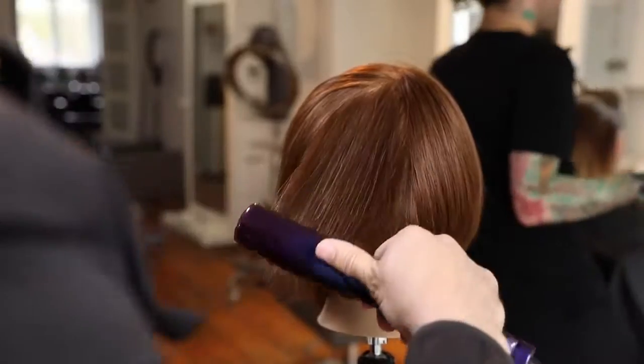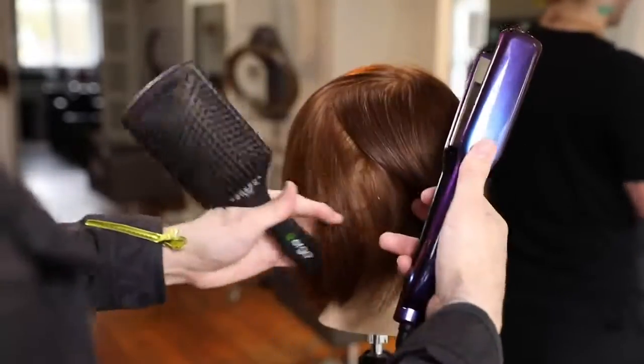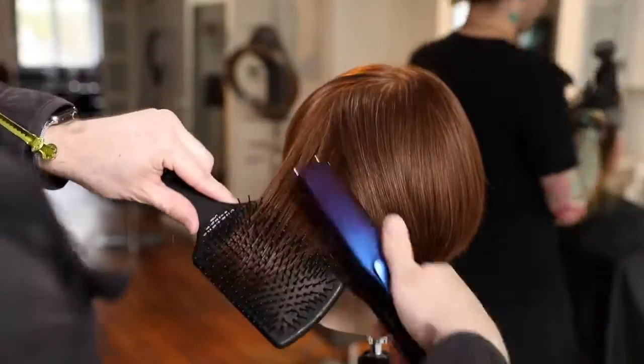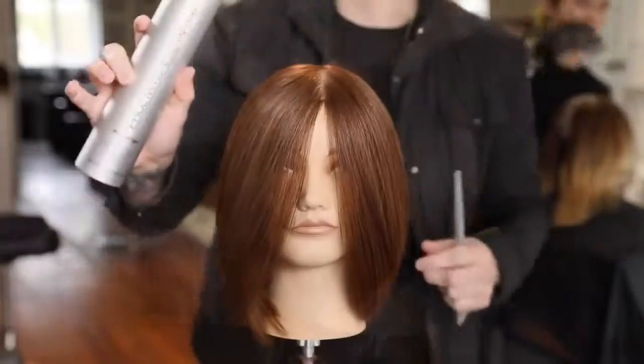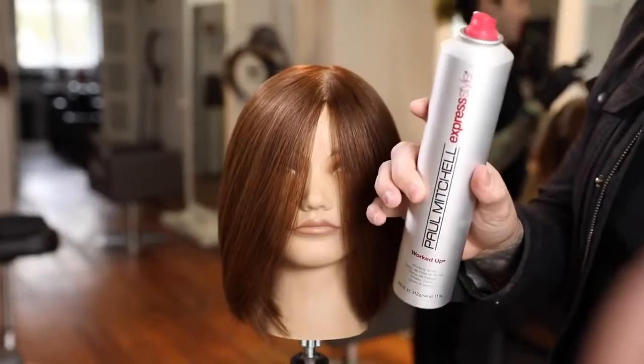So the last couple sections, you're going to notice that most of the time I'm taking diagonal sections to iron, because that's going to give me the softest look. If I took a horizontal section across, you might see the indent from the iron.